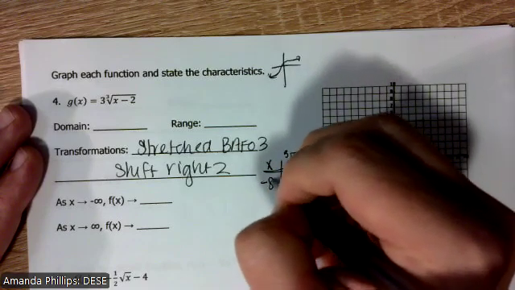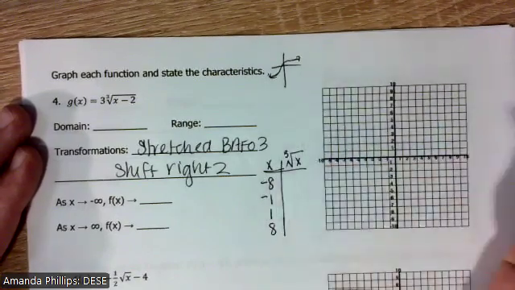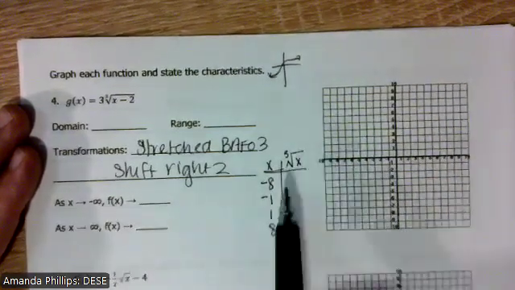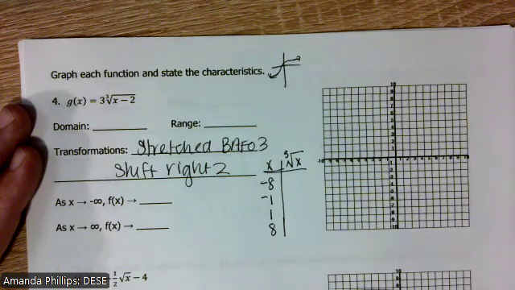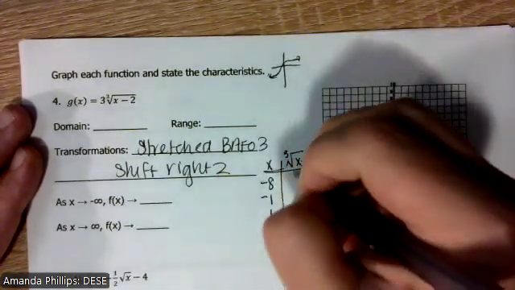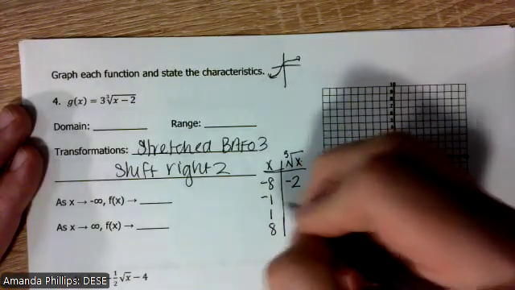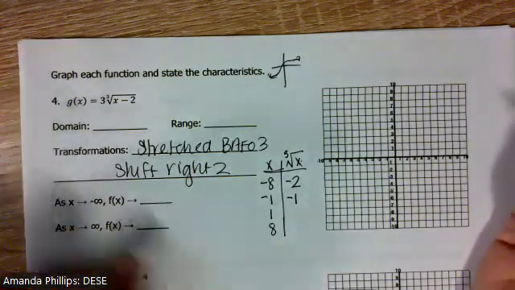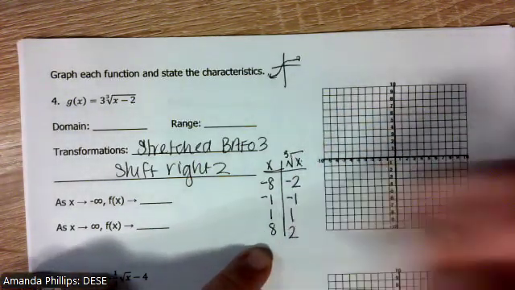So I'm going to try -8, -1, 1, and 8, just because I can easily take the cube root of those numbers. The cube root of -8 is -2. The cube root of -1 is -1. The cube root of 1 is 1, and the cube root of 8 is 2.